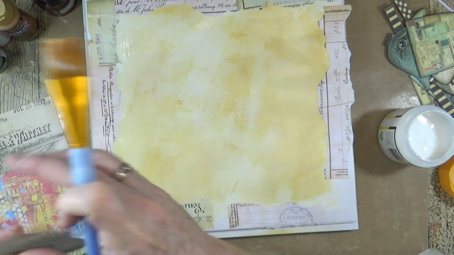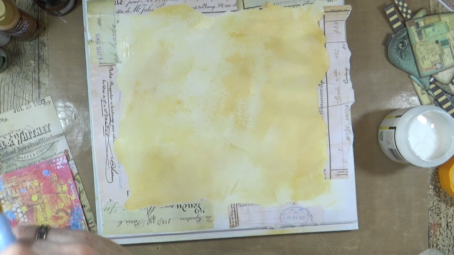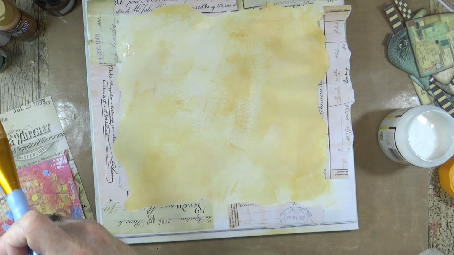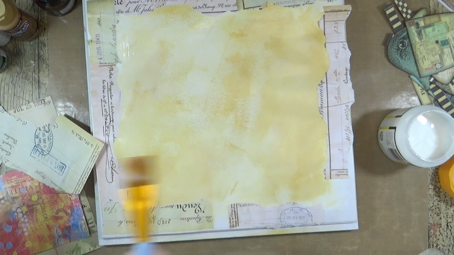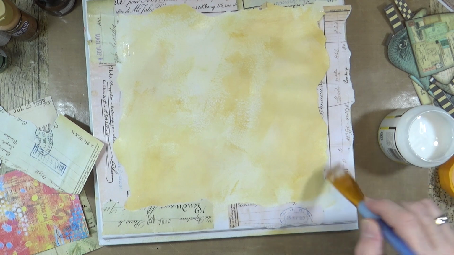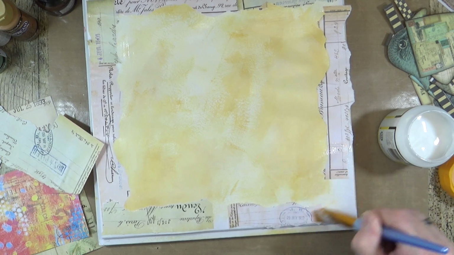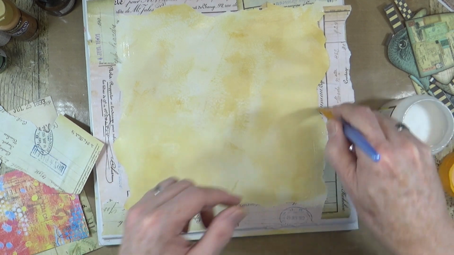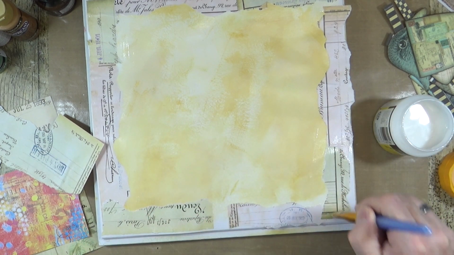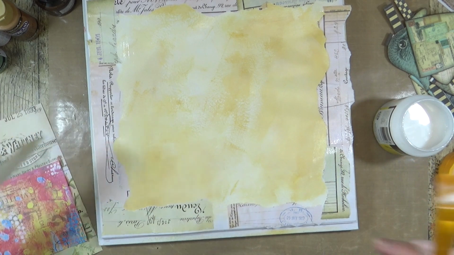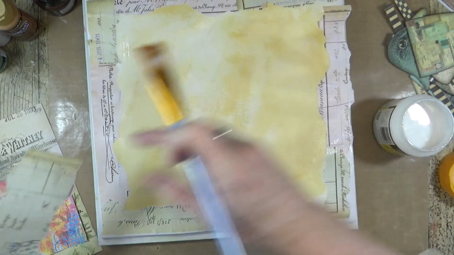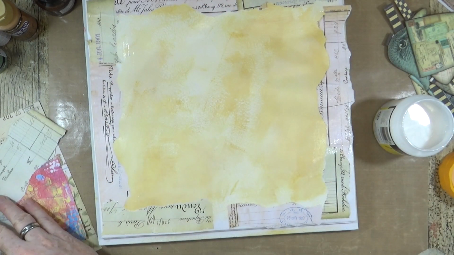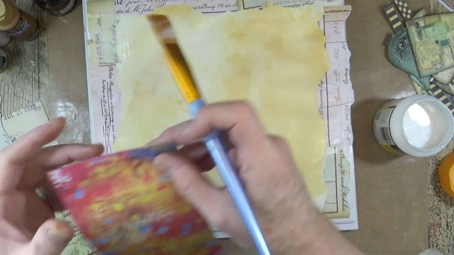So I'm just going to quickly go around and just add on a bit more to the border, to the frame. Just do some overlaps. And just start building that up. So I've already got a bit there. So there's a few other places. Right, I'm going to add in some darker colours now.